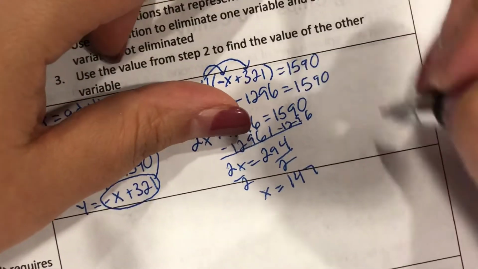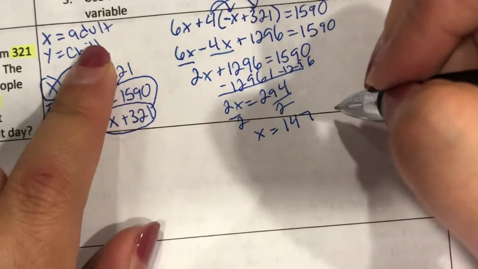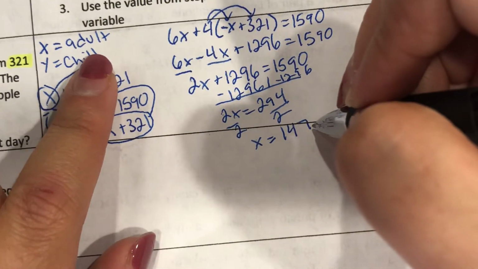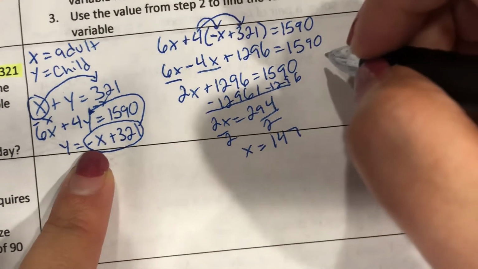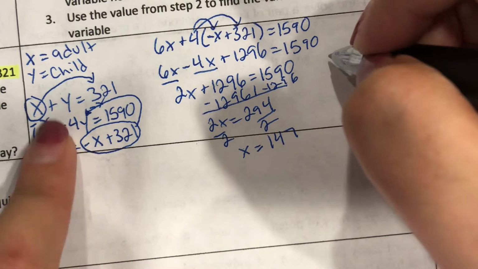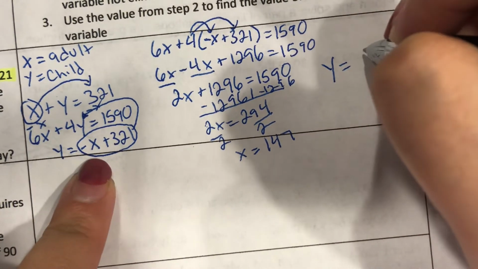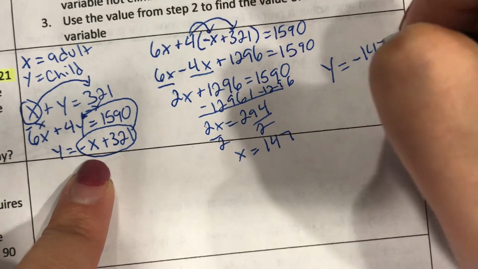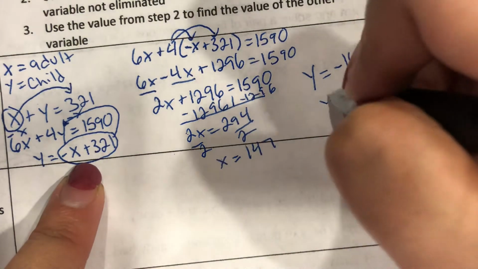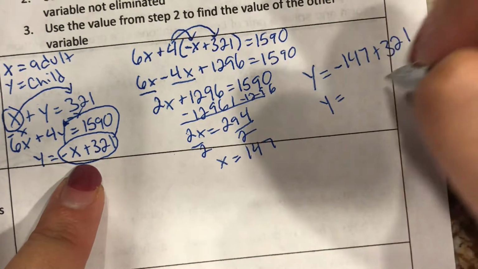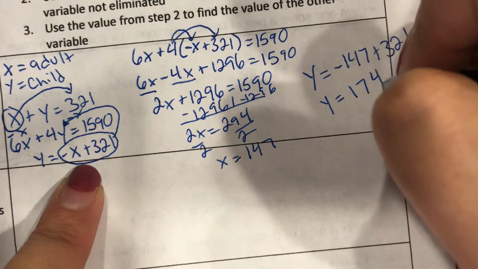Anyways, all right, so what is x? x is my adult tickets. So I sold 147 adult tickets. So I'm going to take this and plug it into this equation right here. So y equals negative 147 plus 321. So y equals 174.